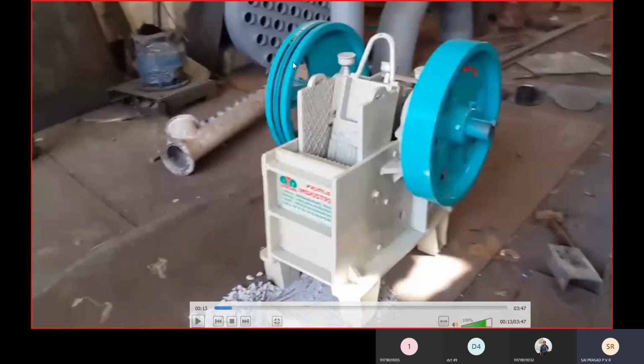So this is the driver pulley, and this is the flywheel, and these are the hardened jaws where we put the feed from here.